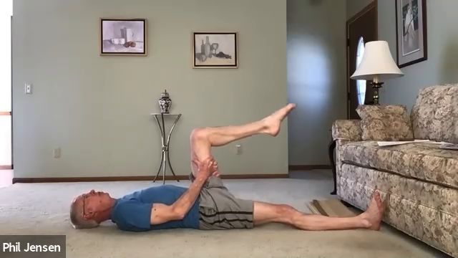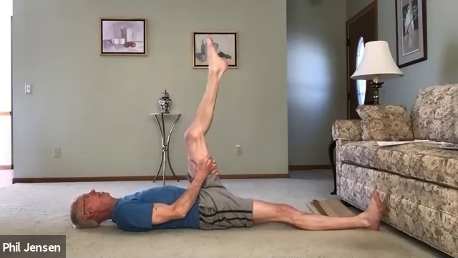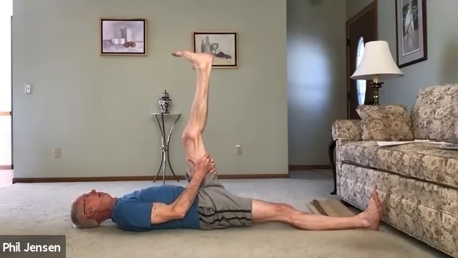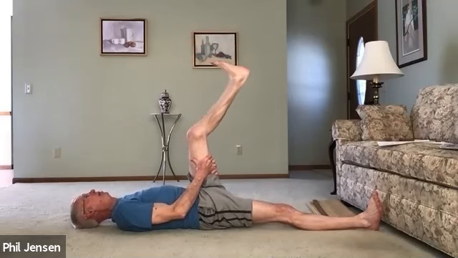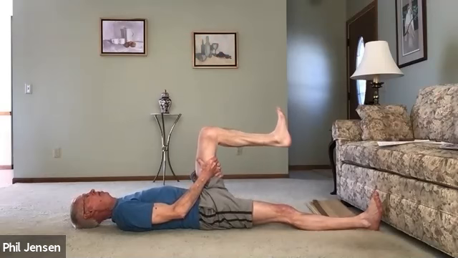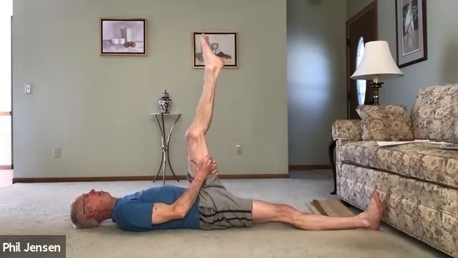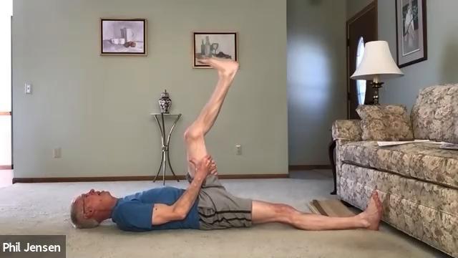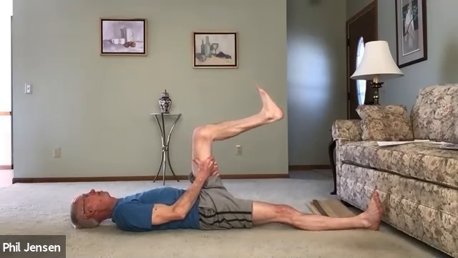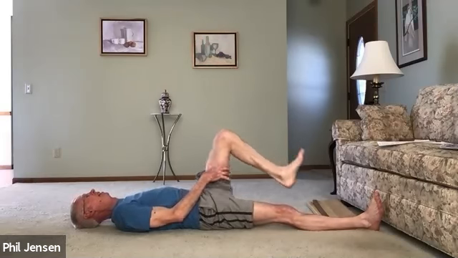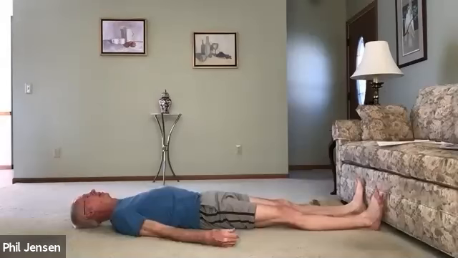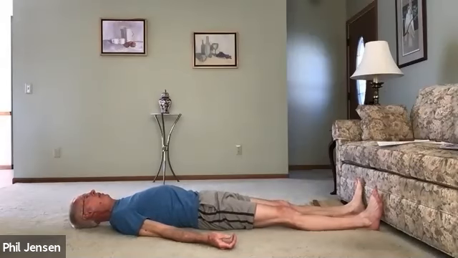Plantar flexion, toes lead the way up. Dorsiflexion, heel leads the way down. Just one more of those. Plantar flexing, going up. Dorsiflexing, heel leads the way down. Crescendo all the way through to the end. And then stretching that leg out. Checking in left side, right side.